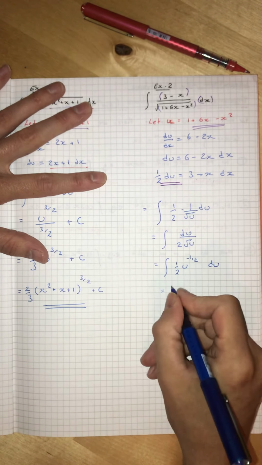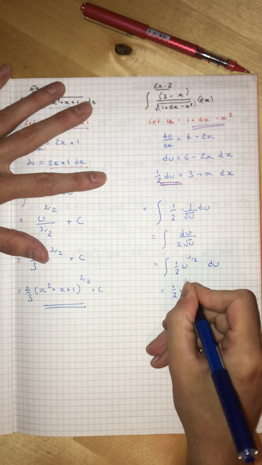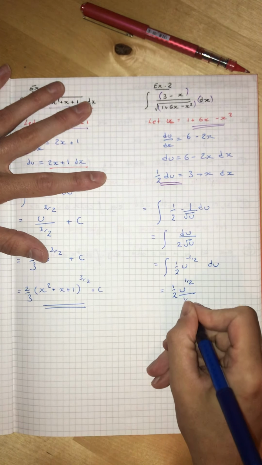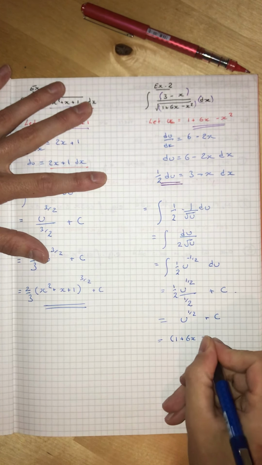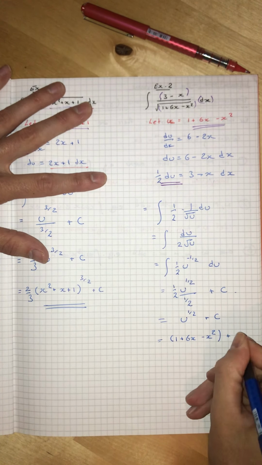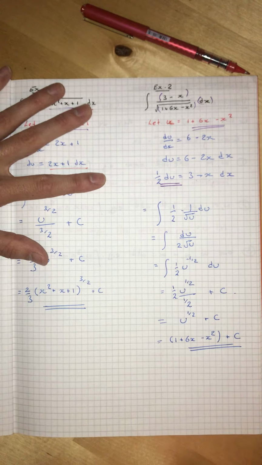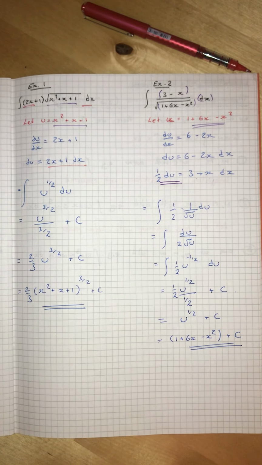And then just integrate as normal. Plus c. 1/2 divided by 1/2 will cancel out, so it's actually just u^(1/2) plus c. And then u is 1 + 6x − x^2, so the answer is the square root of (1 + 6x − x^2) plus c. And that's integration by substitution.